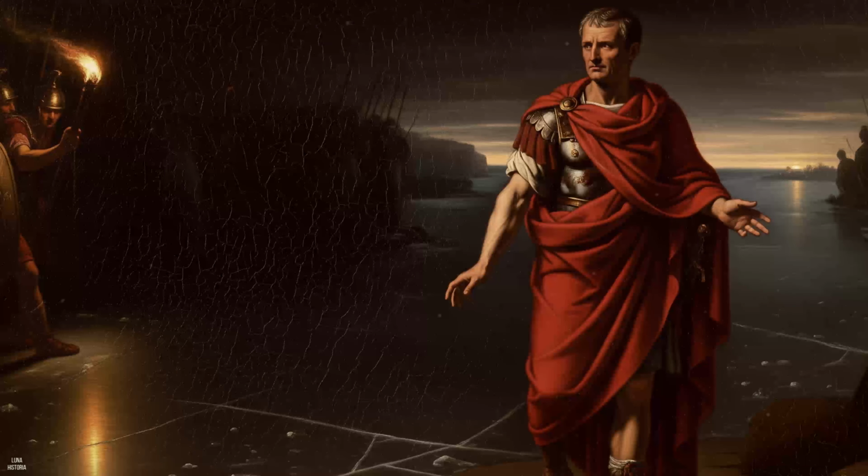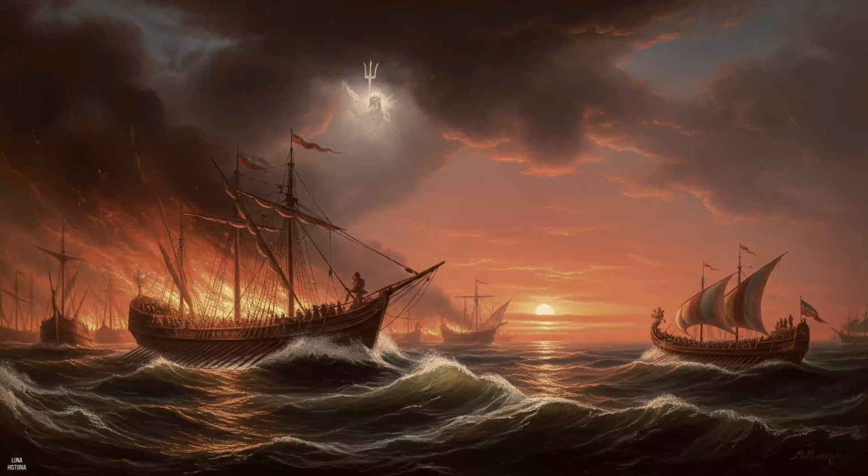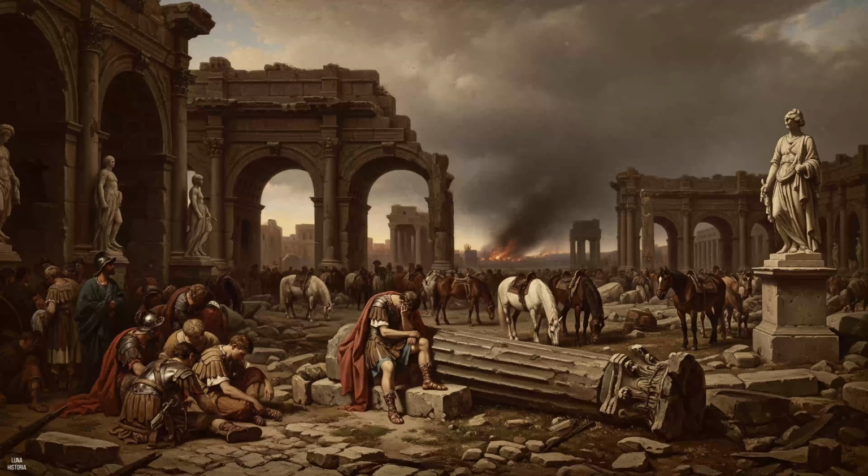Then came the Marian-Sullan civil wars. Gaius Marius, a general who opened the army to the poor, and Lucius Cornelius Sulla, a champion of the elites, turned their rivalry into a bloody conflict. Sulla did the unthinkable. He marched his army on Rome itself twice. He declared himself dictator and executed thousands of his enemies.